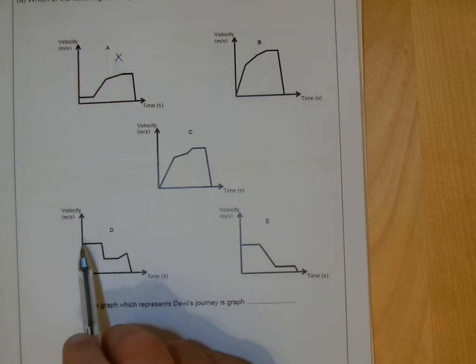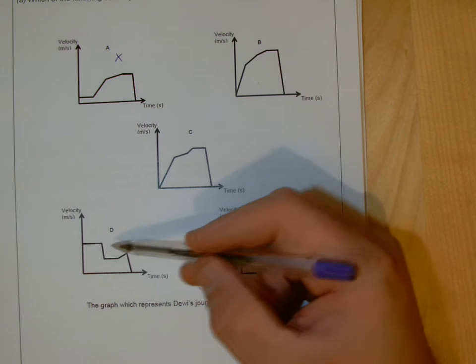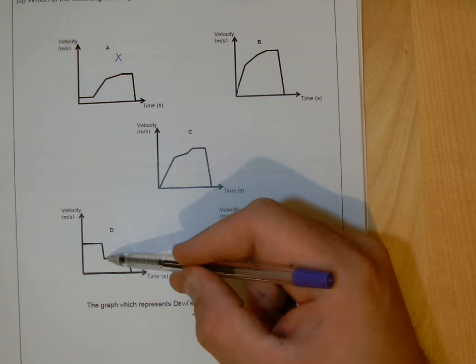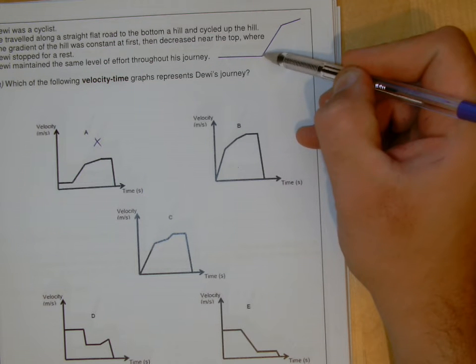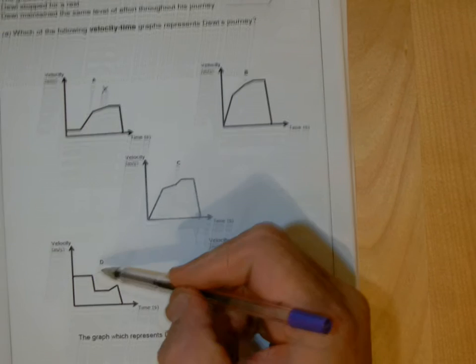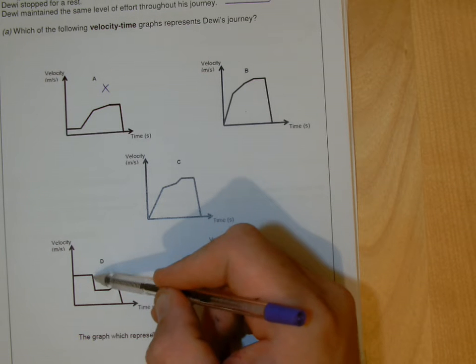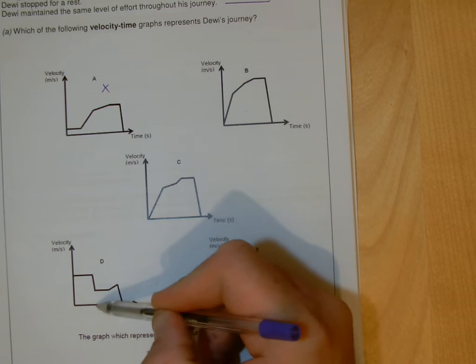If we look at this one, constant speed, the same speed when he's going along the flat. Look then, we've got a sudden drop in speed, which would make sense, doesn't it? Because as you're starting to climb up that hill, you have a sudden drop in speed. So you can see the speed drops dramatically in a short space of time.